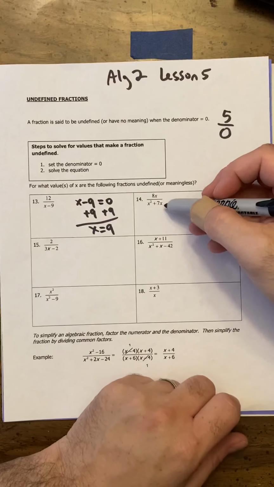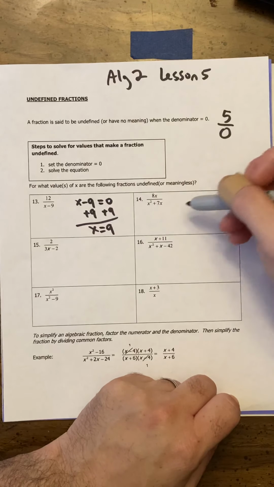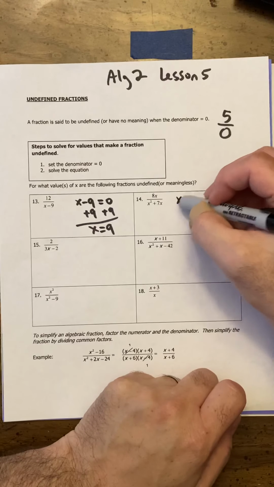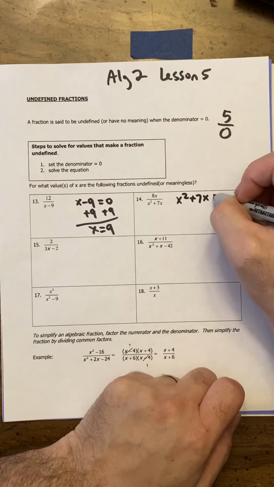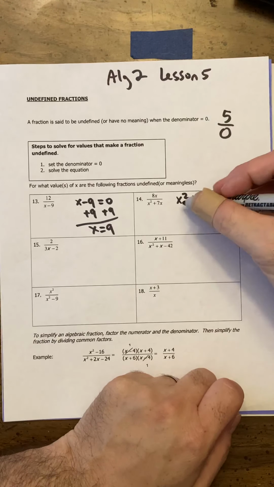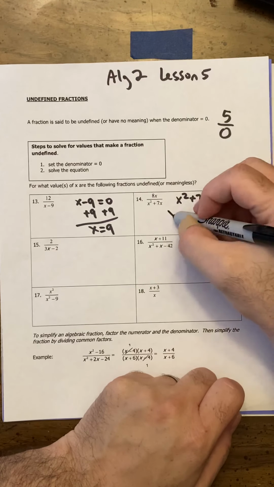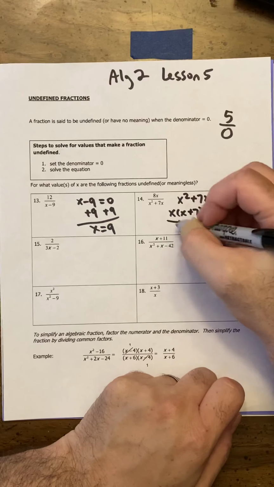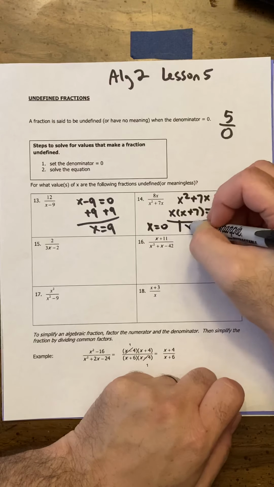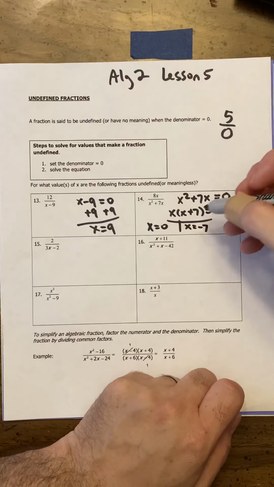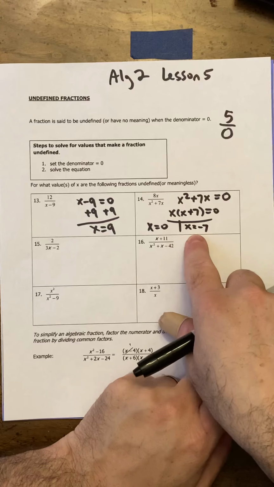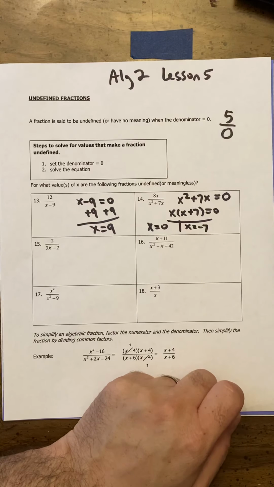We're basically here. Let's take a look. We want to see when this fraction is undefined. The numerator is irrelevant. It's just the denominator. We're going to want to take that denominator and set it equal to 0. Here, there's a GCF factoring you could do. You could pull out an x, x plus 7 equals 0, make a t-chart. x equals 0, x equals negative 7. So when x is 0 or when x is negative 7, this fraction will be undefined.